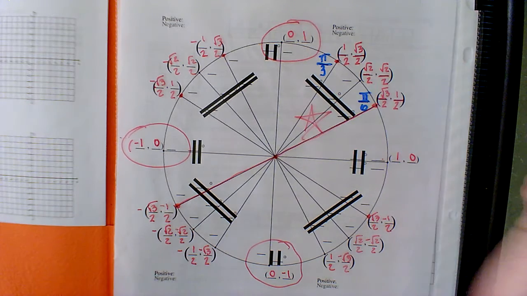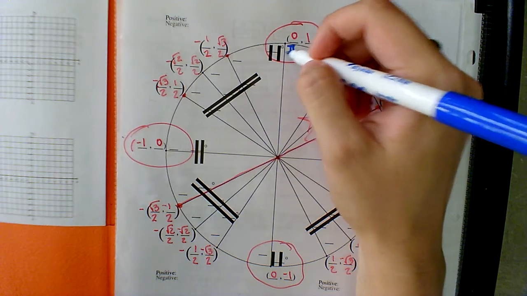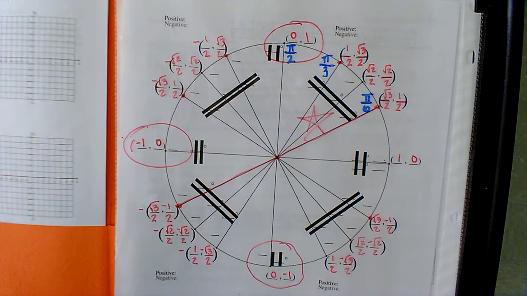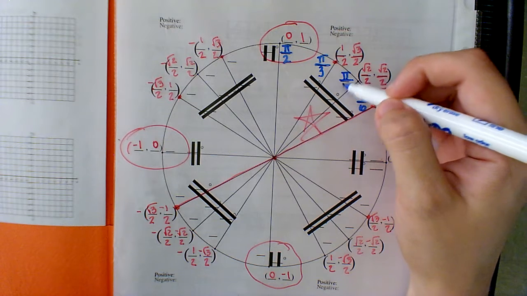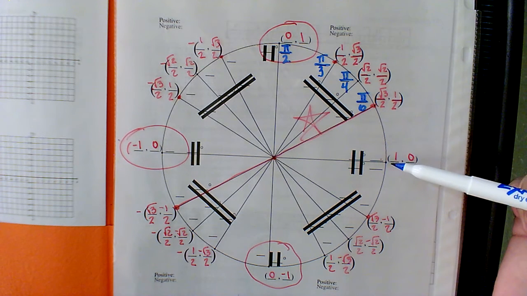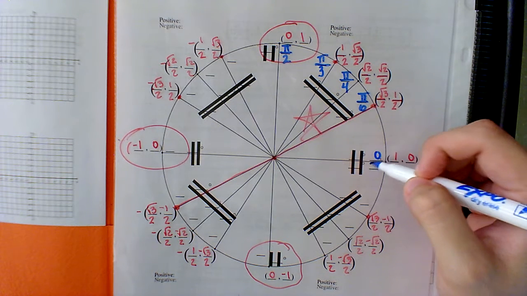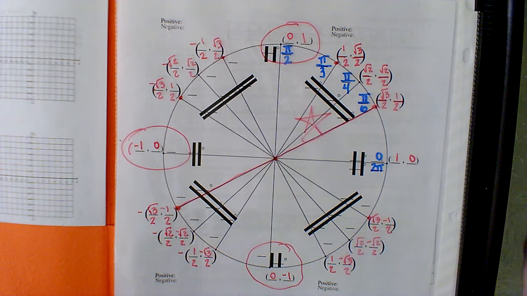Good, David. The top one, 0, 1, is pi over 2. Good. Cameron, do you have a different one? The one between pi over 3 and pi over 6 is pi over 4. Awesome. I'm surprised you guys are skipping over the easiest one. Good. Carter? 0 or 2 pi. Good. I'm impressed. Gotta say it.